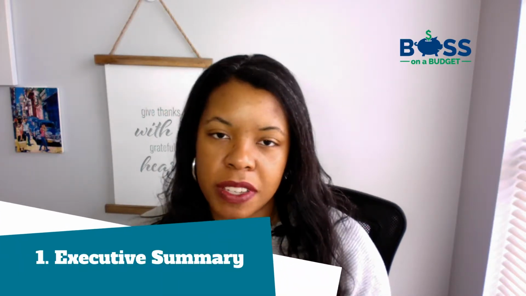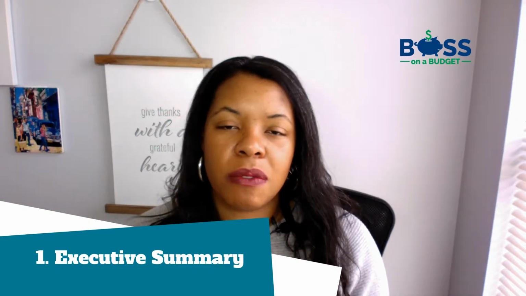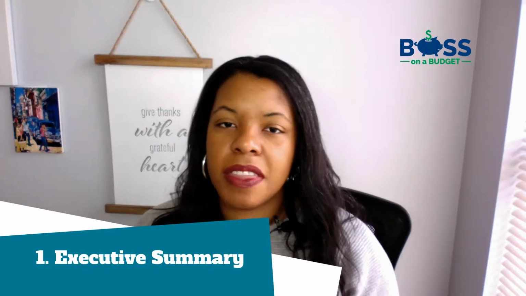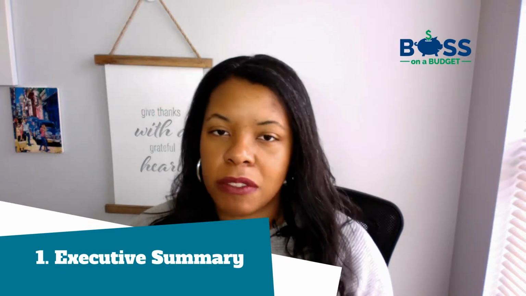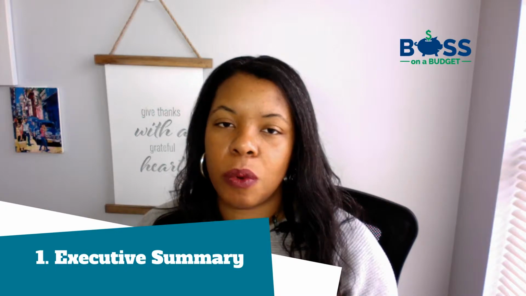Let's do number 1. The first thing you'll typically see is a summary section or an executive summary section. This is basically summing up your request in a very succinct format, probably in a paragraph. They're asking for the budget or the amount of the request, the location of the grant, and just a little bit about you as an organization, who you are, just things that sum up the whole request.